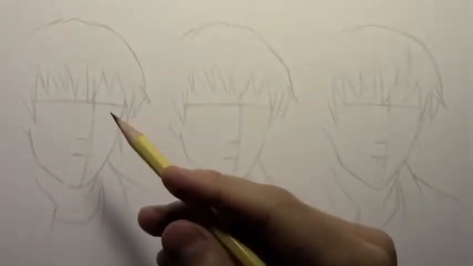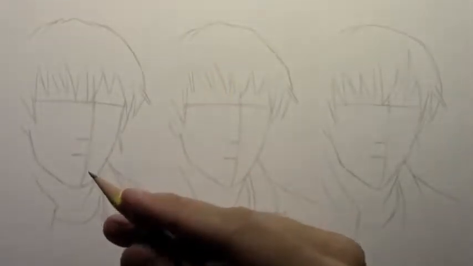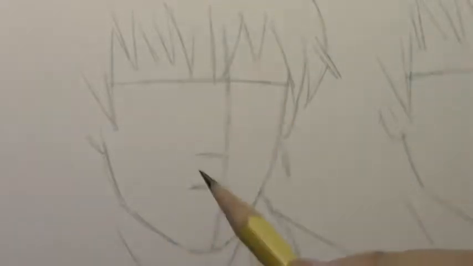So let's go ahead and get into it. I'm going to draw this first character here. We're going to zoom in on the face. We're going to be drawing an expression of what I call intensity. Okay, so we're in close now. I'm going to go ahead and start drawing the eyes.